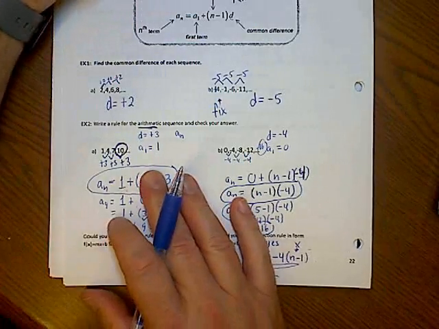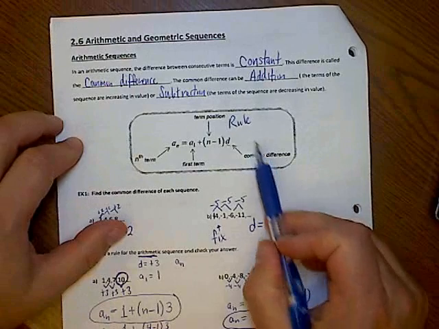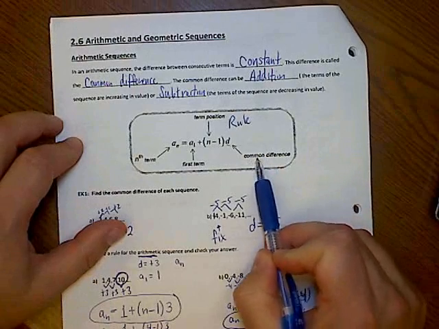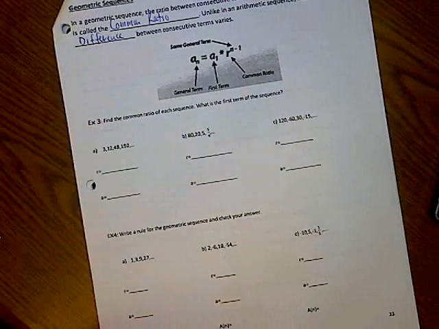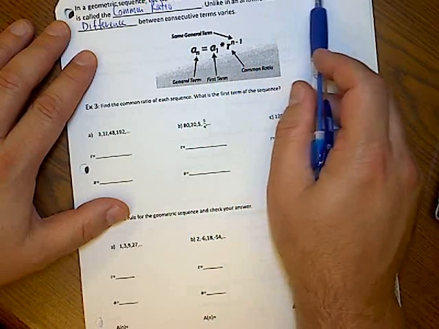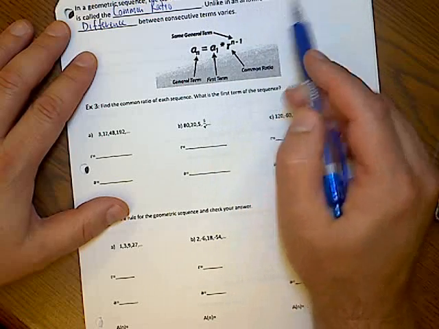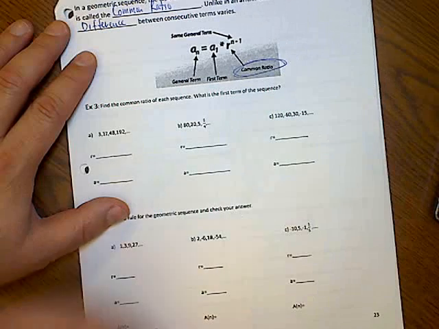Okay, let's turn the page. Let's talk about geometric sequences. So on this side, common differences were always addition and subtraction. Boom, boom, addition, subtraction. On this side, in a geometric sequence, the ratio between two consecutive terms is multiplicative. This ratio is called the common ratio instead of common difference. So instead of common difference, we're going to use common ratio, R.